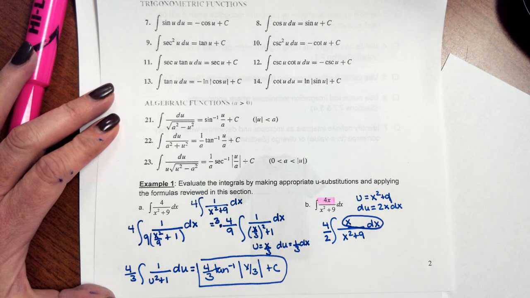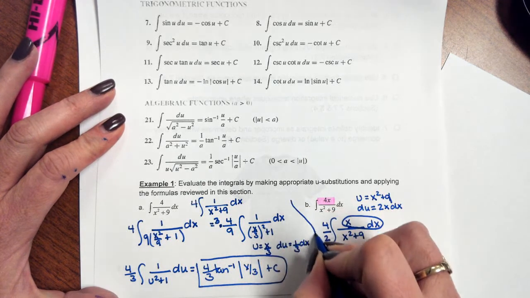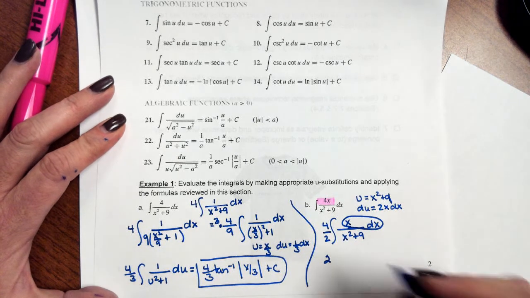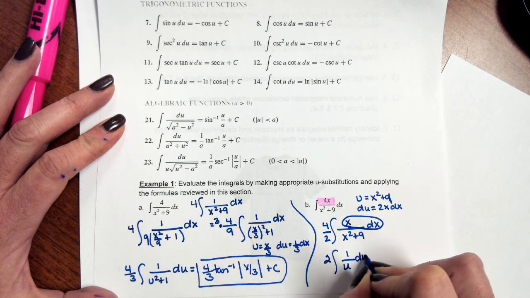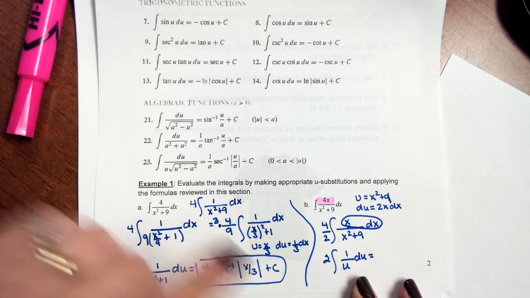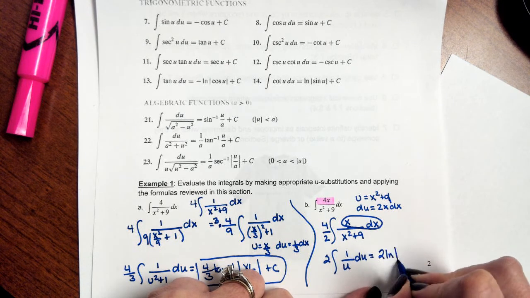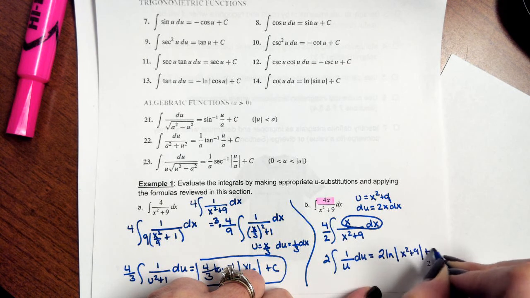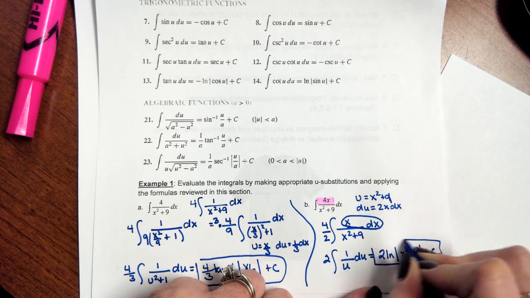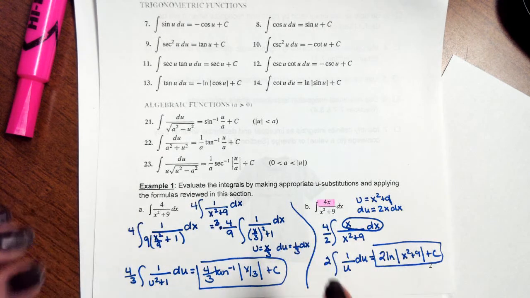So now I can rewrite my integral in terms of u and du. So I have 2 times the integral of 1 over u du. Now when I integrate 2 times 1 over u du, that's going to be 2 times the natural log of the absolute value of x squared plus 9, and don't forget to add your c. So be careful, because sometimes when you do your integrals, they look very, very similar, but the techniques you're going to have to approach will be different.